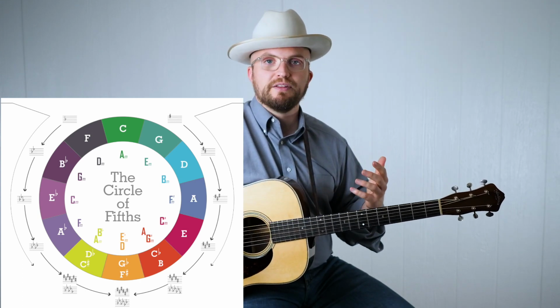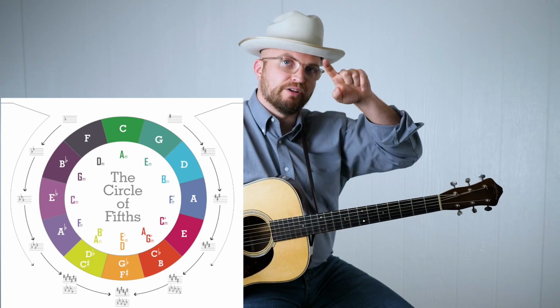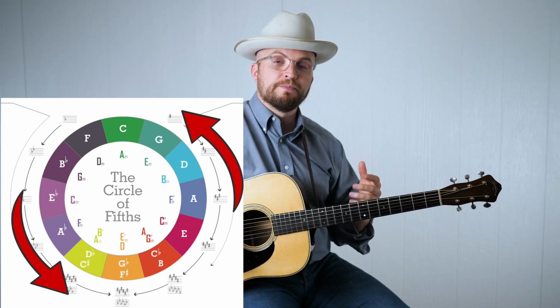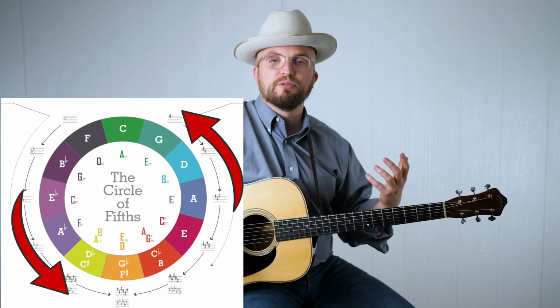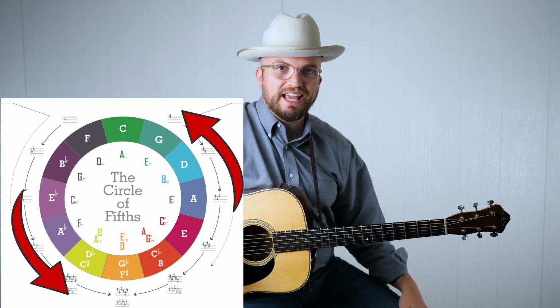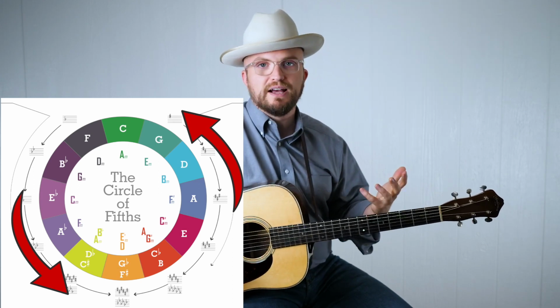And there's a real common thing that a lot of musicians do with the circle of fifths. They back cycle through the circle of fifths. They move counterclockwise through the circle of fifths. That gives us really pleasing resolutions. And that's a lesson for another time why that's the case. But just know that if you move backwards through the circle of fifths, it's going to sound really nice.